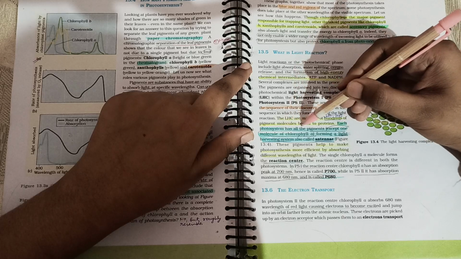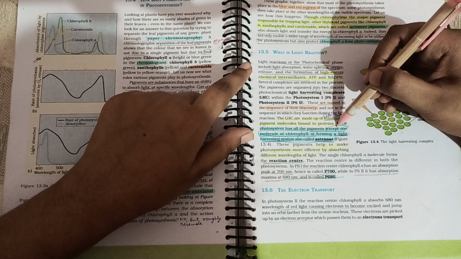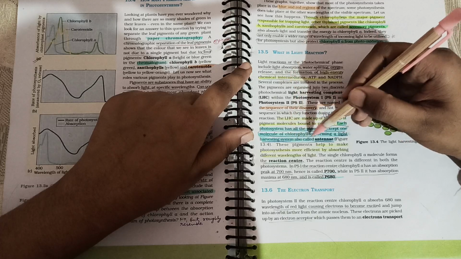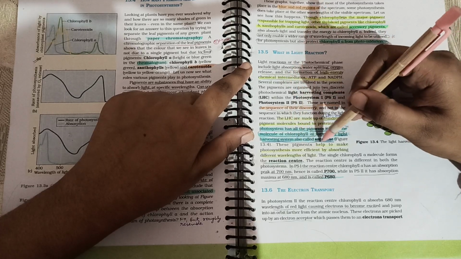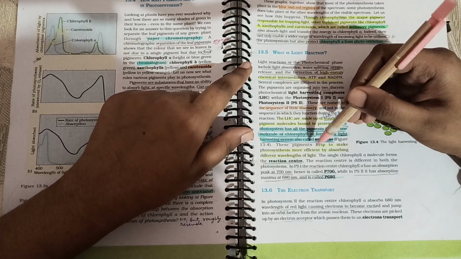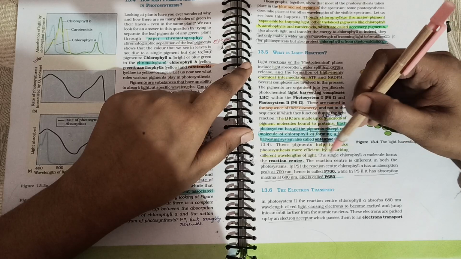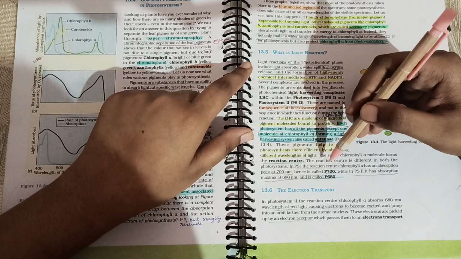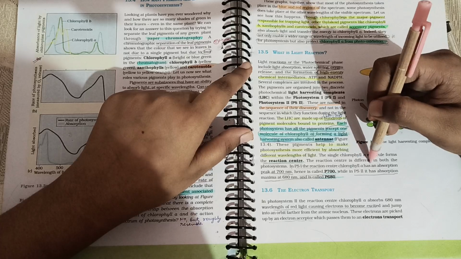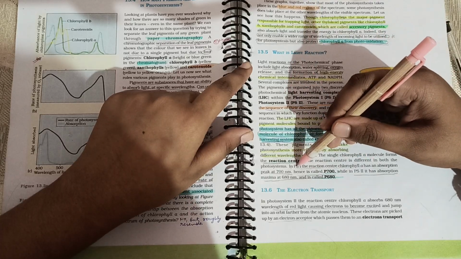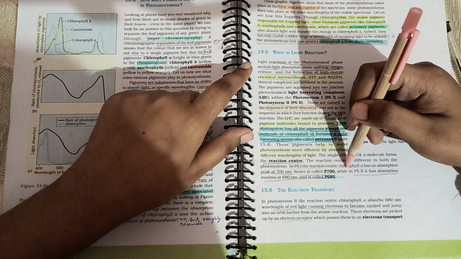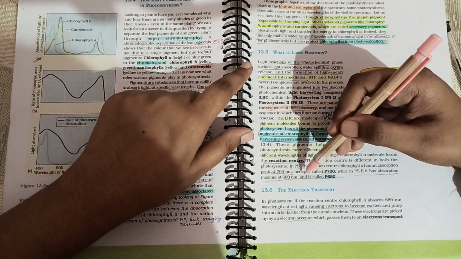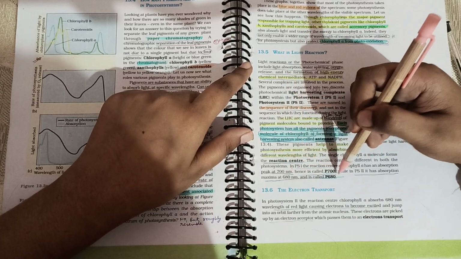Each photosystem has all the pigments except one molecule of chlorophyll A, forming a light harvesting system also called antennae. These pigments help to make photosynthesis more efficient by absorbing different wavelengths of light. The single chlorophyll A molecule forms the reaction center in PS1. The reaction center chlorophyll A has an absorption peak at 700 nanometers, hence is called P700, while in PS2 it has absorption maxima at 680 nanometers and is called P680.